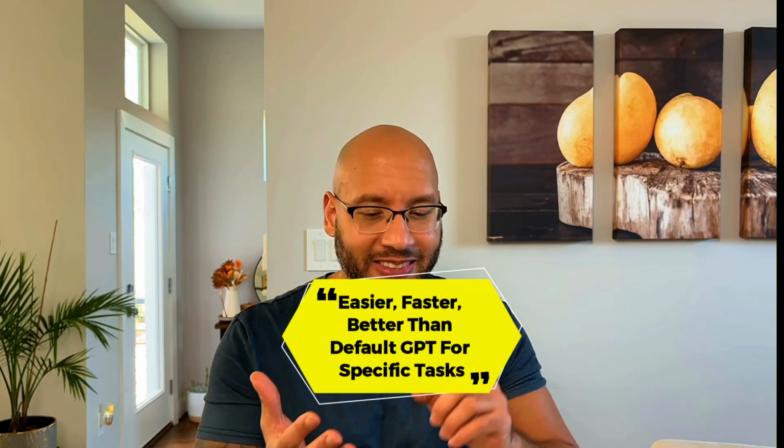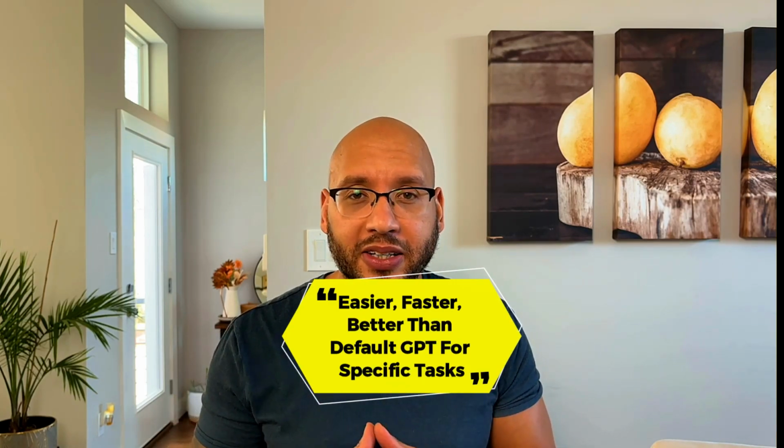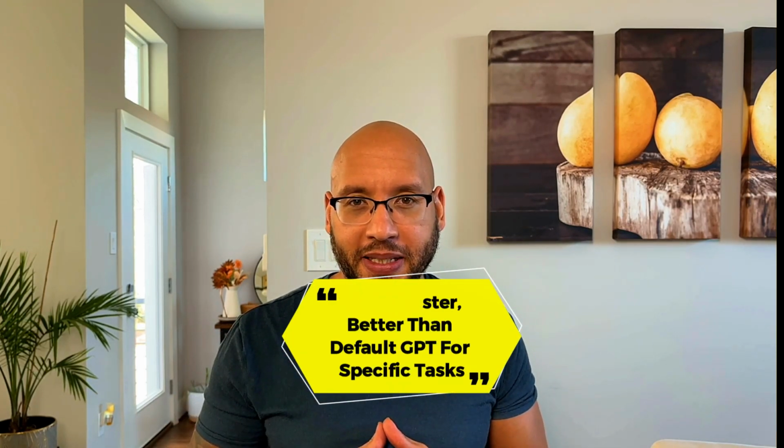Wait, what are custom GPTs again? Well, these are specialized chatbots that help you get things done easier, faster, or better than using plain old ChatGPT.